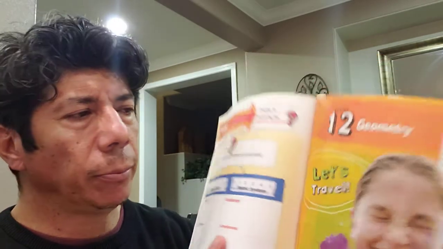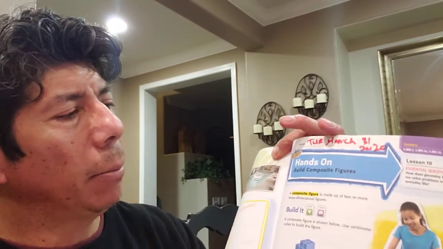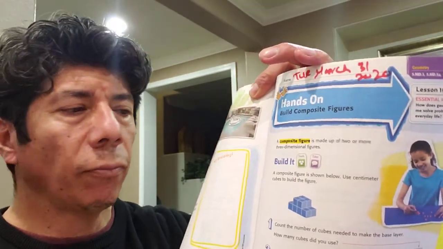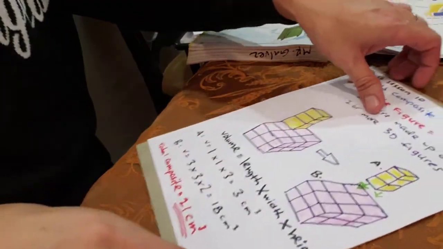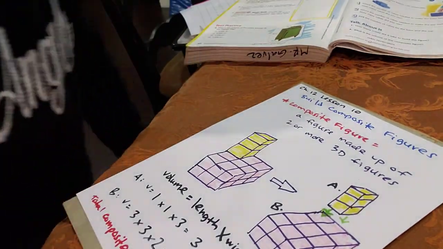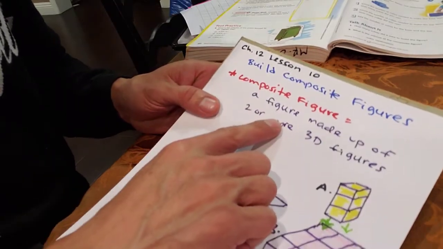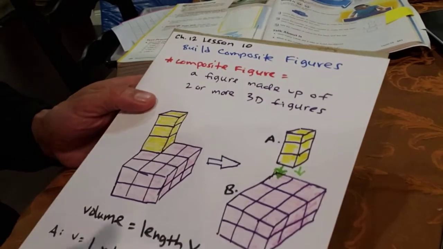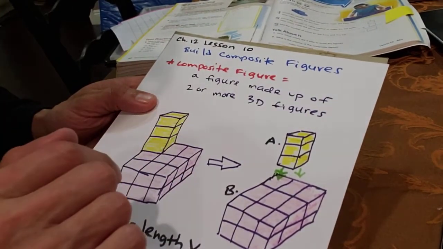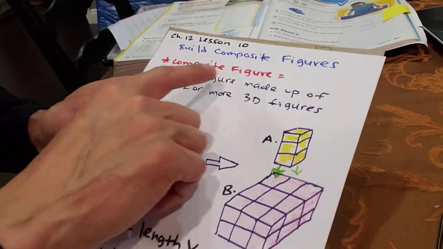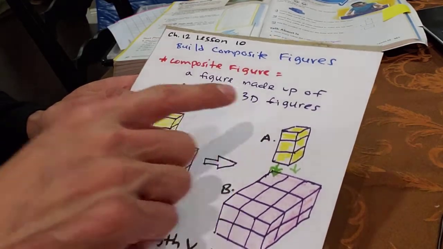Chapter 12 Geometry section, Lesson 10. Lesson 10, Build Composite Figures. Now, I find this to be a fun lesson, because we'll be looking at three-dimensional figures, the way we're looking at in lesson 9. But because they're composite figures, we'll be looking at a combination of two or more different 3D figures. So a composite figure is a figure that's made up of two or more three-dimensional figures.